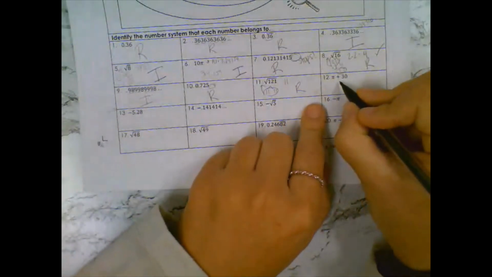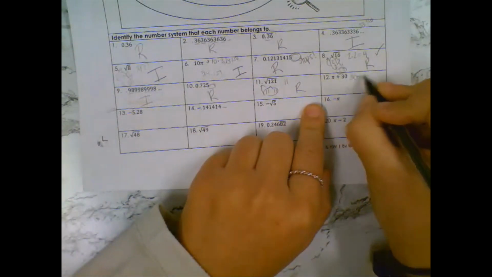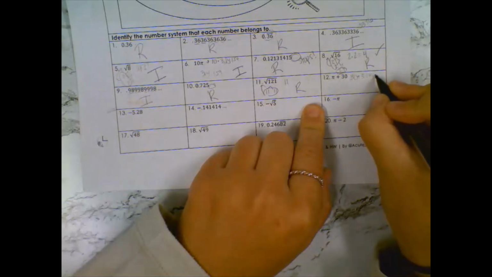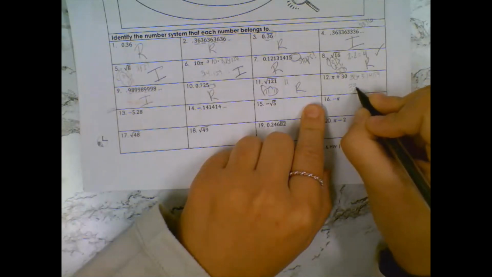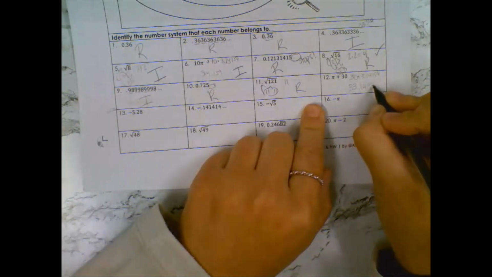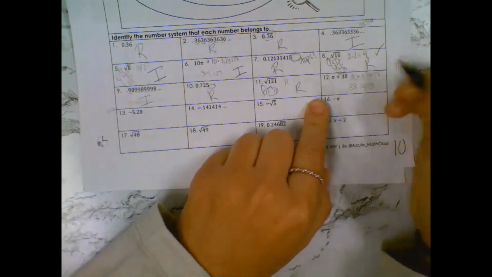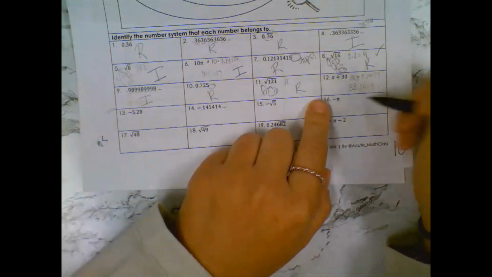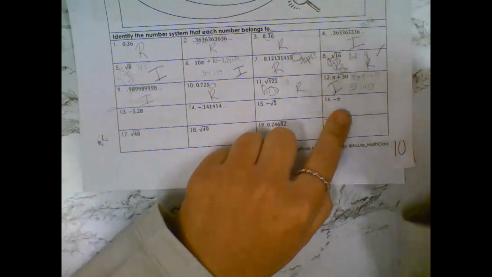And then here, remember the idea is 3 plus 3.14159. So this just becomes 33.14159 ... right? It continues forever. It has no pattern or repetition, so it is irrational.